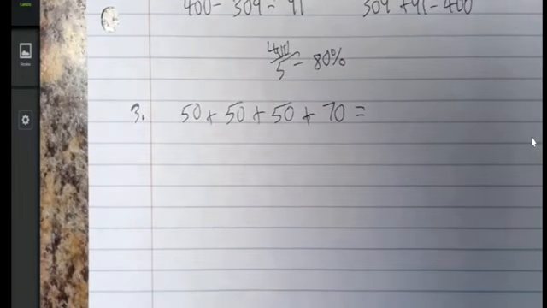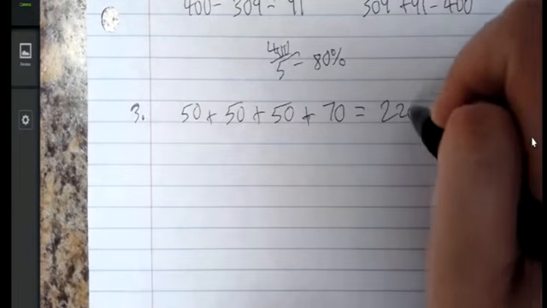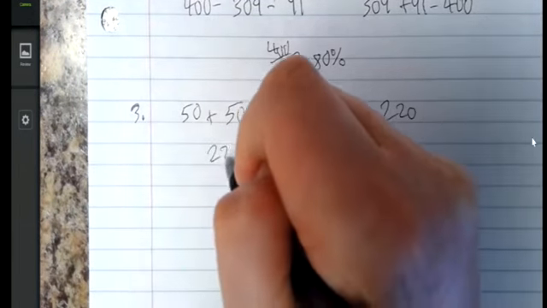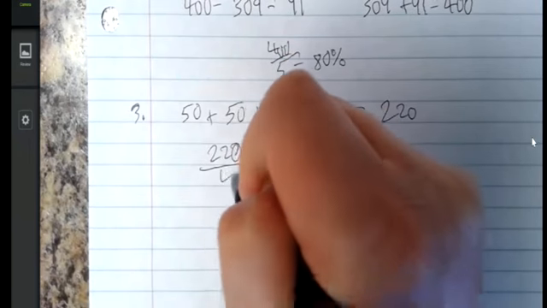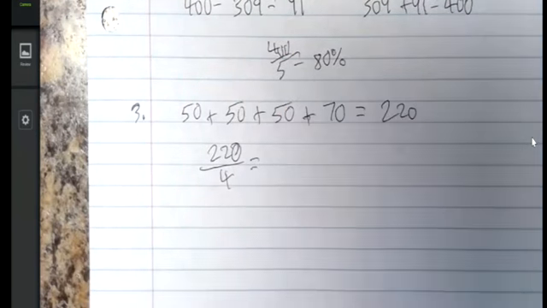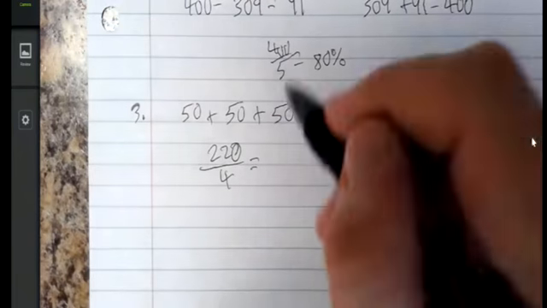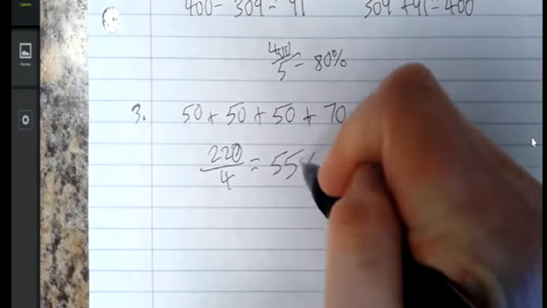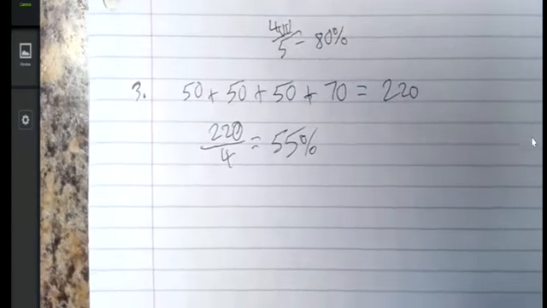And we'll very quickly find out, won't we? So this is 150, add 70. This is 220. I think she's out of luck. 220 divided by 4 is 55.